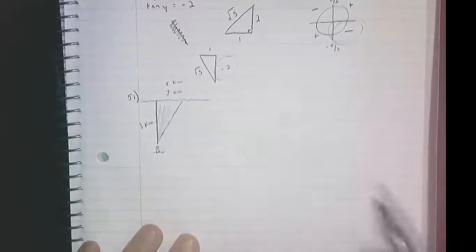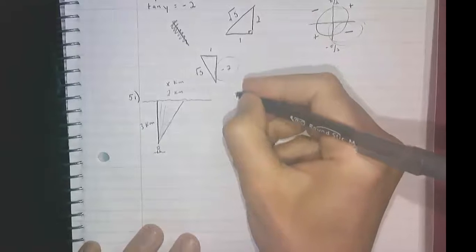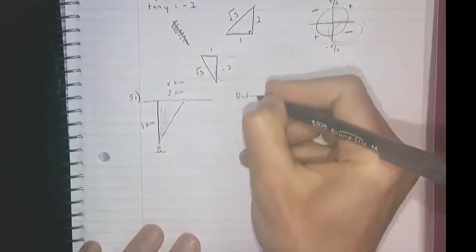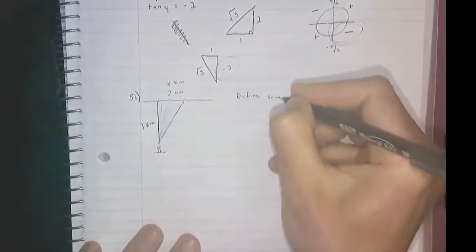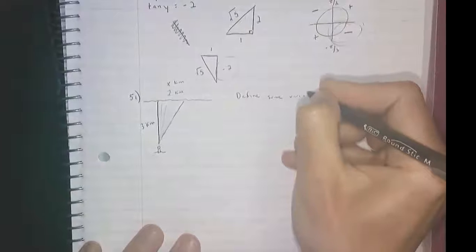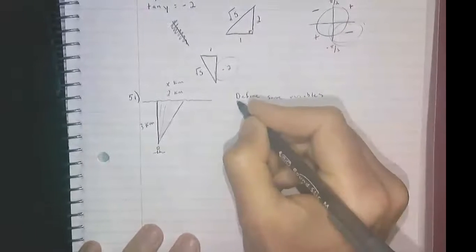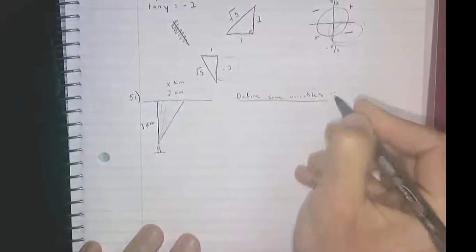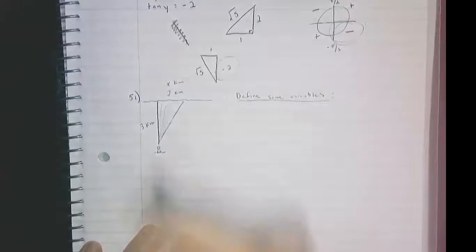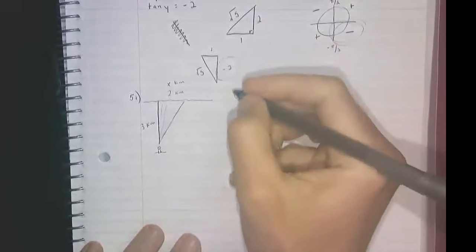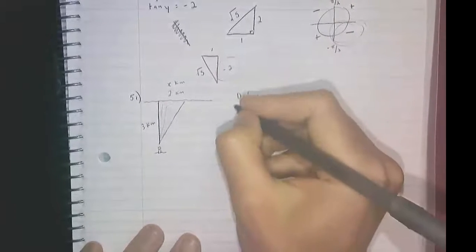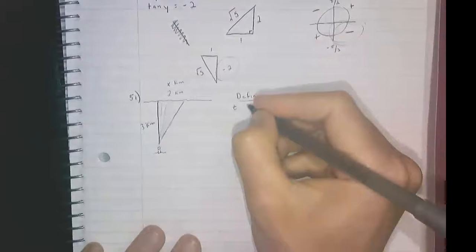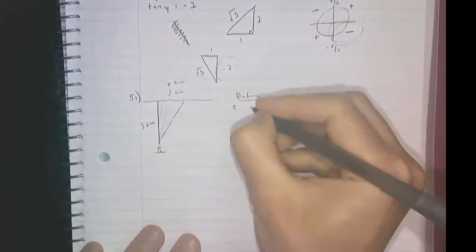Okay, let's start jotting down variables. It's always our first step after the picture. Let's define some variables. The easiest one, I think, is x, or actually we'll start with t. T is going to be time.